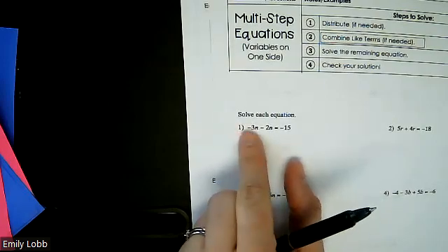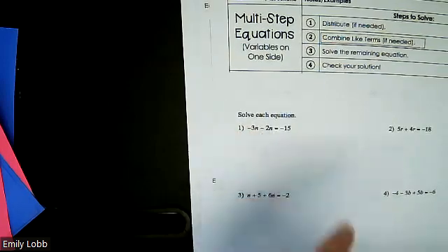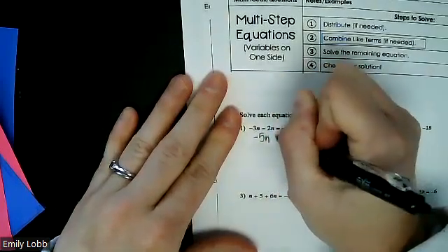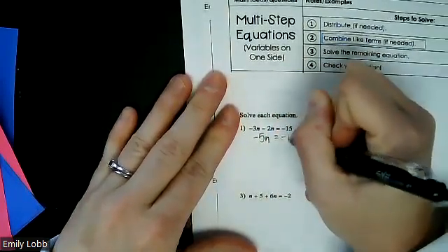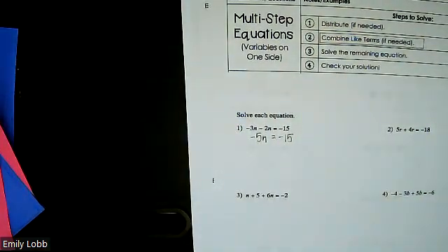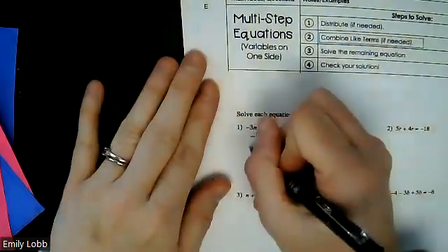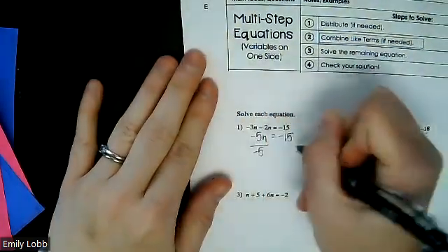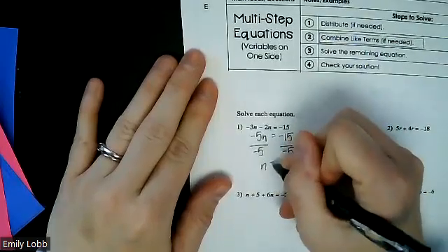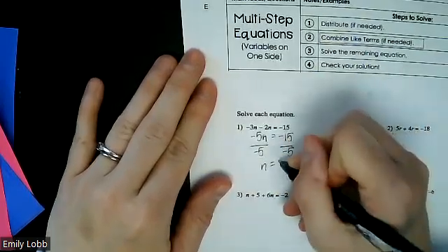I have, what's negative 3? Negative 5n. And then I'm just going to bring down the rest of my problem. Now I just have a one-step equation. Can you solve this one-step equation? Yes, what do I need to do? Divide both sides by negative 5. So n is equal to 3.